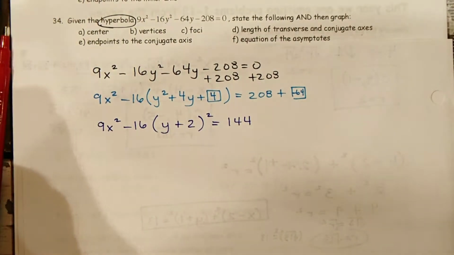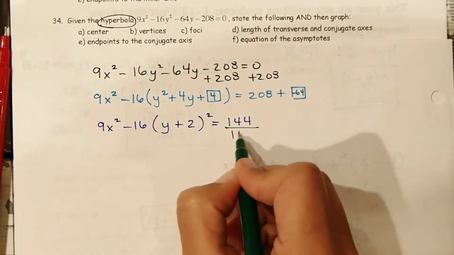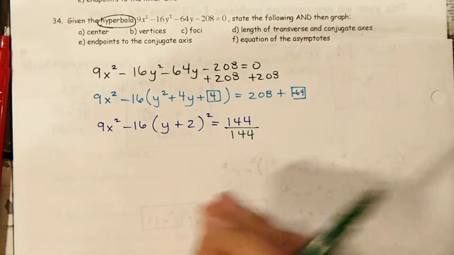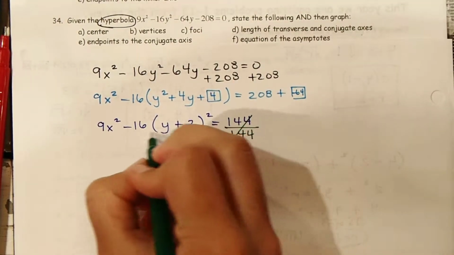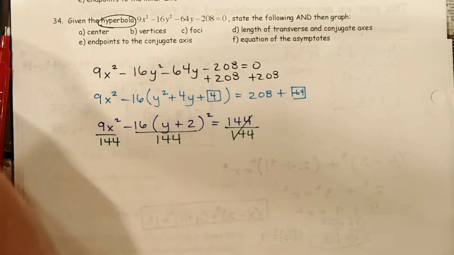So my next step, I'm going to eliminate this value here by dividing by 144. I need this to equal 1. If I have a hyperbola, that's always equal to 1 in the final step. So I divide by 144, divide by 144.